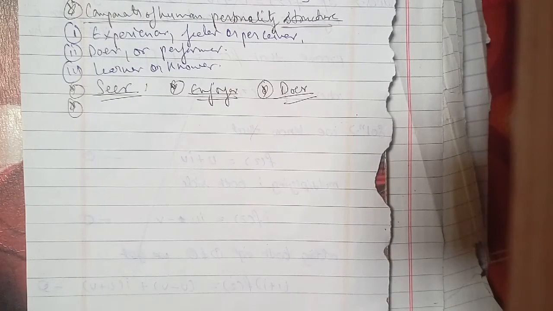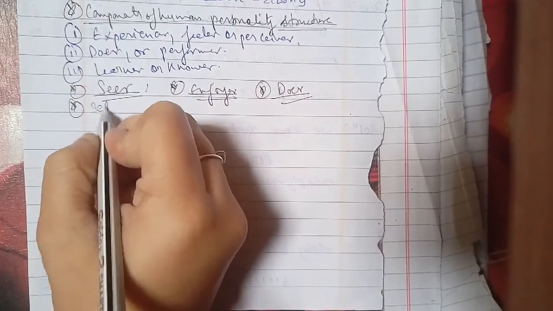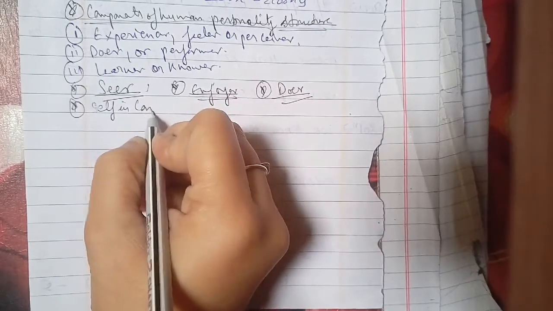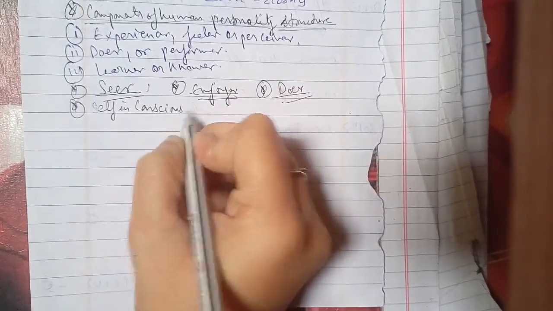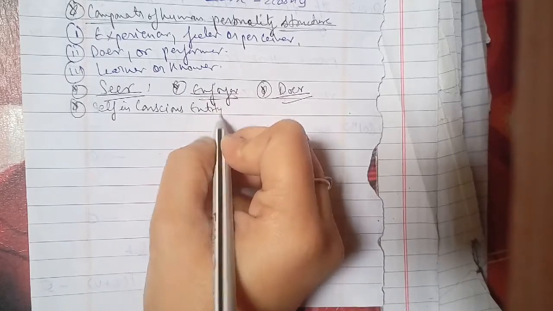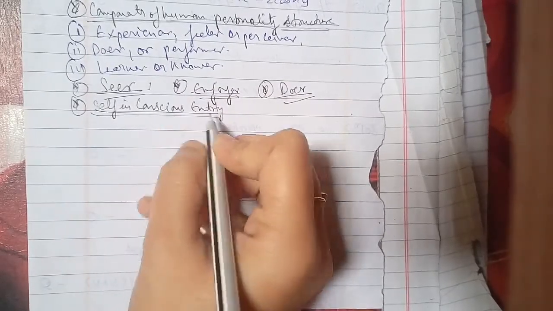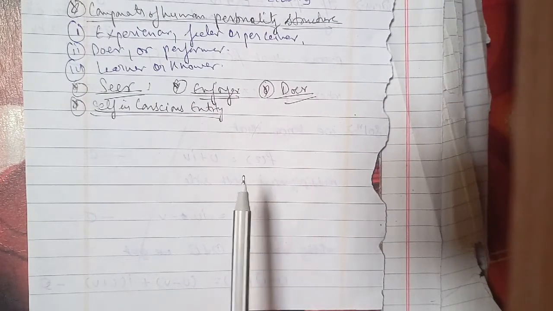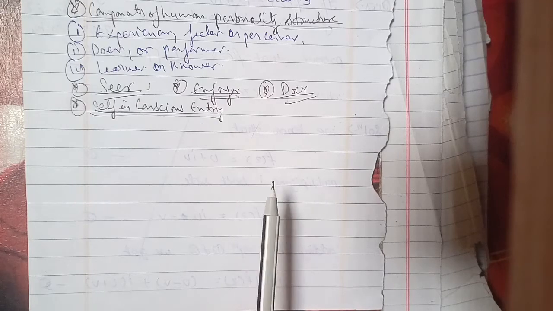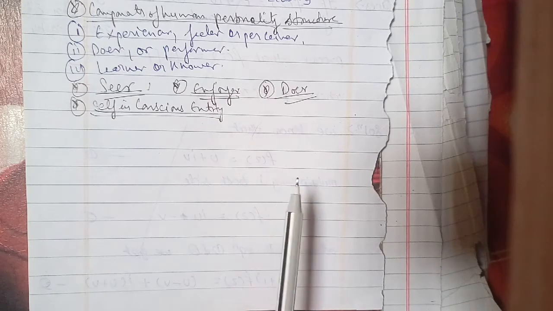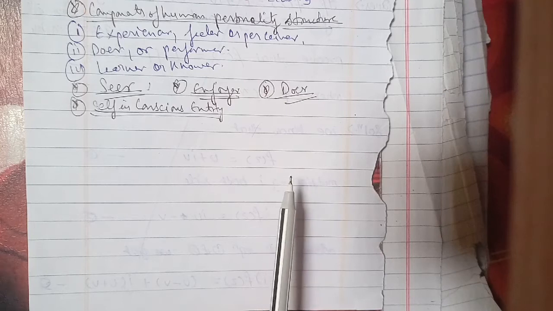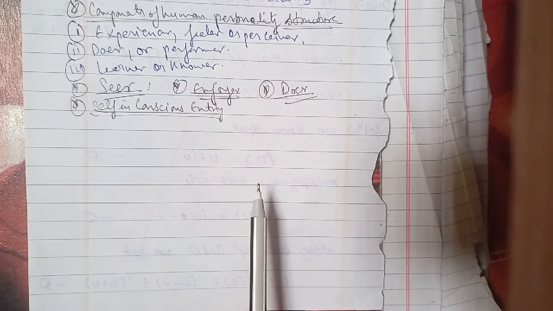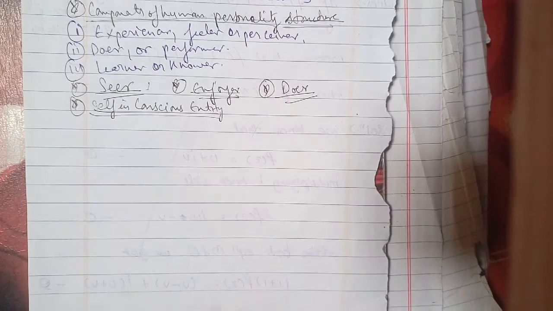Another question is: explain briefly how the self is a conscious entity. The self, or I, has the ability to think, imagine, talk, walk, work, etc., and thus it is a jivan. It possesses the characteristics of being aware or conscious, thus it is also called consciousness.